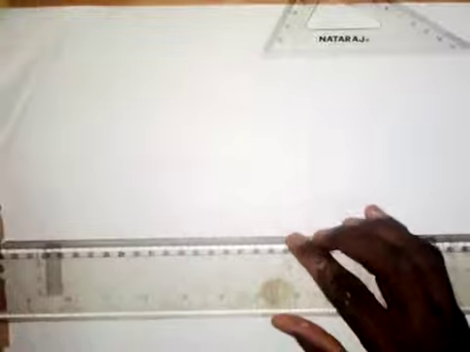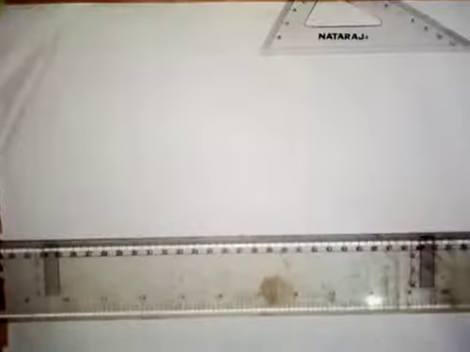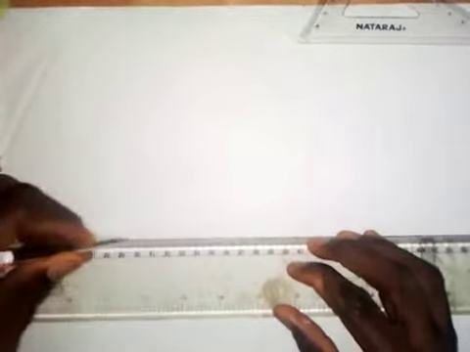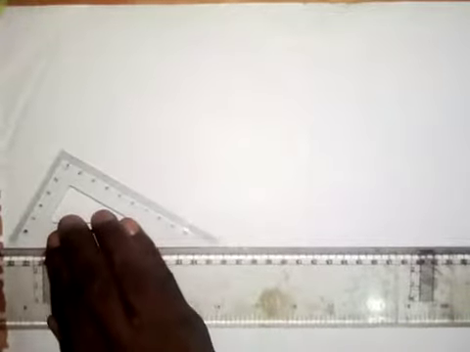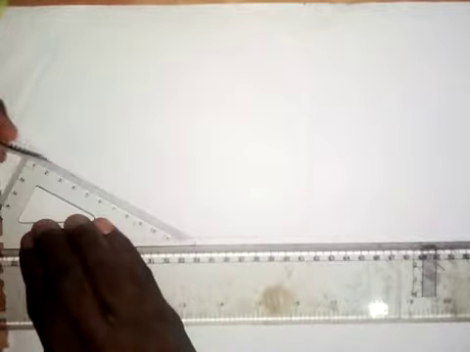So first of all, I need space, so I'm going to draw the horizontal line. So here I will draw a horizontal line like this. Then with my 30-degree set square, we'll draw a line in this direction.